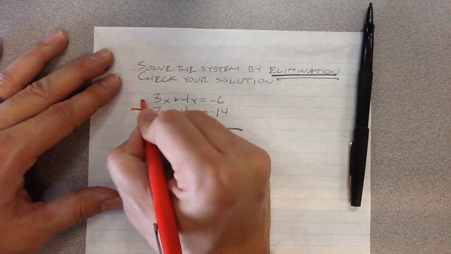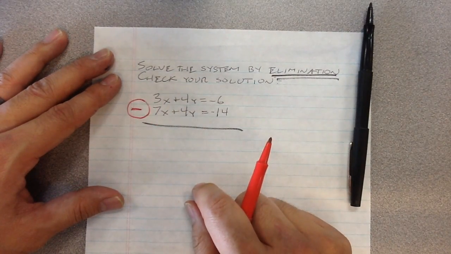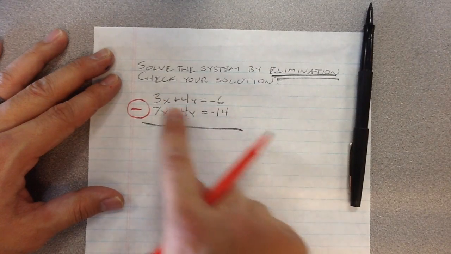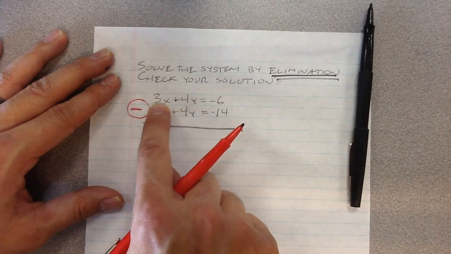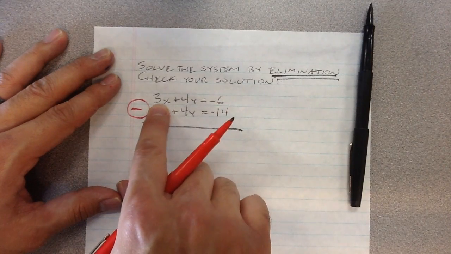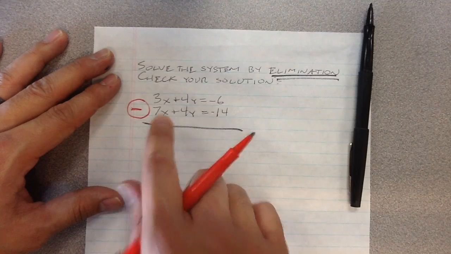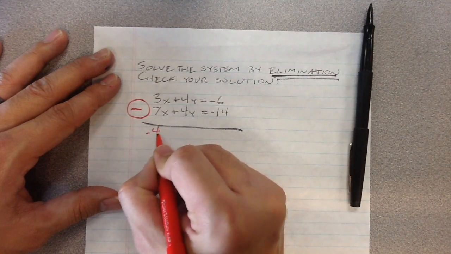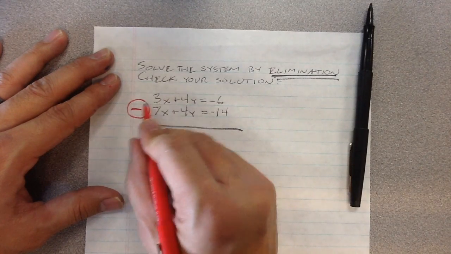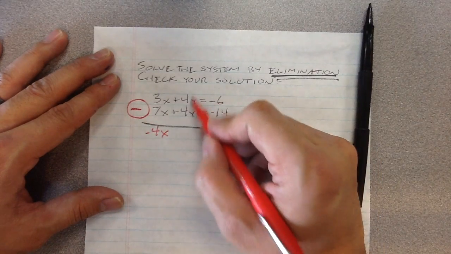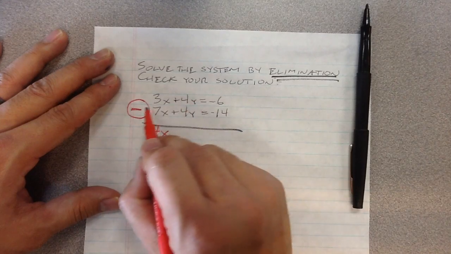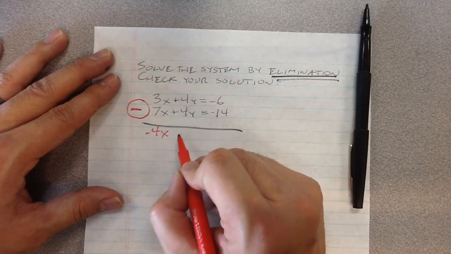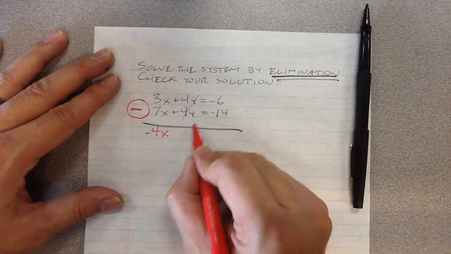So over to the side, we put a big subtraction sign. And what we're going to do is subtract the bottom equation from the top one. So go column by column. 3x minus 7x would be negative 4x. I'm just going top minus the bottom. And here's the important decision making and the reason why we made it. Positive 4y minus positive 4y is 0. So this is now eliminated from the problem.